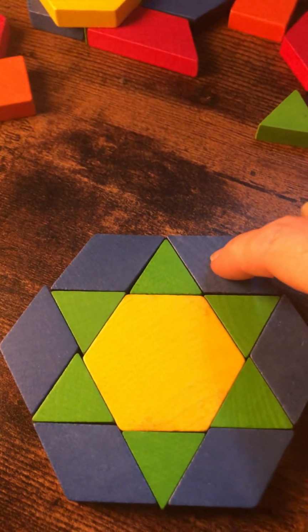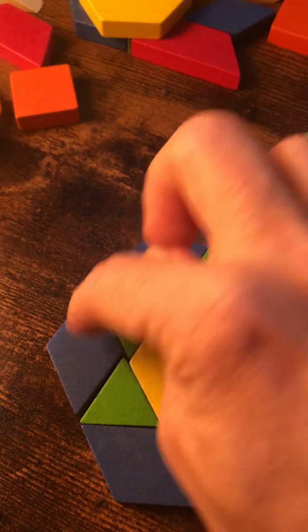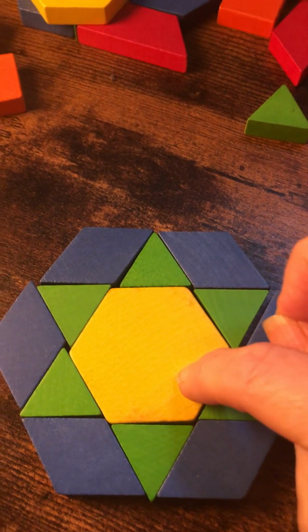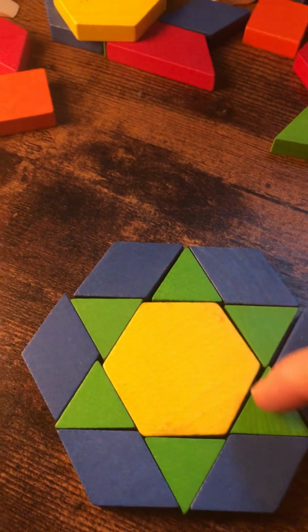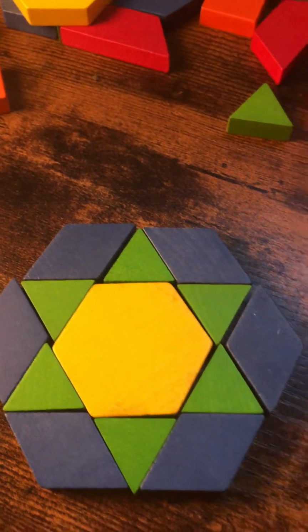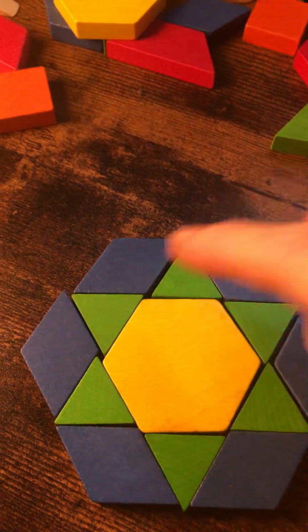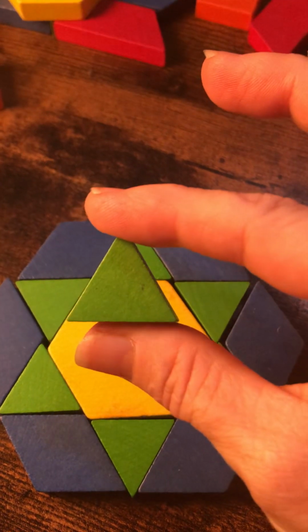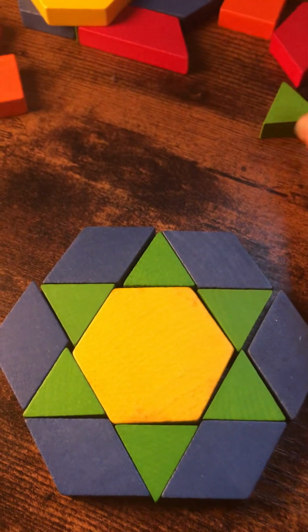So 2 triangles will fit into each of these, 2, 4, 6, 8, 10, 12. 6 here, that brings us to 18. And then 19, 20, 21, 22, 23, 24. So we have 24 spaces available for triangles. So 6 24ths, or 1/4, are triangles.